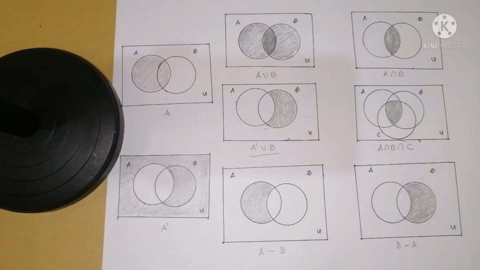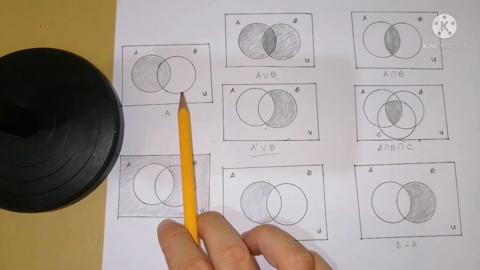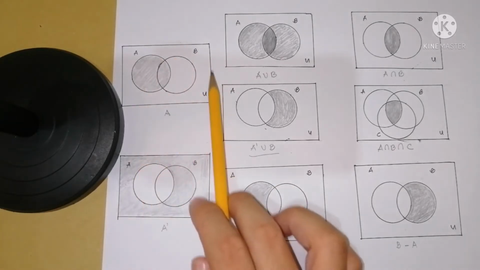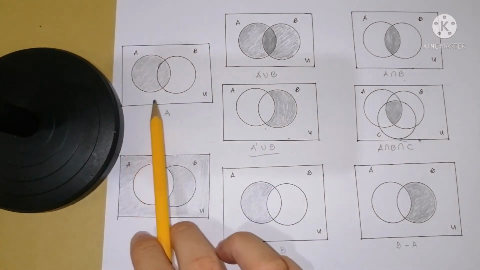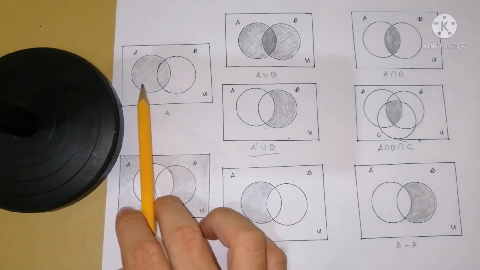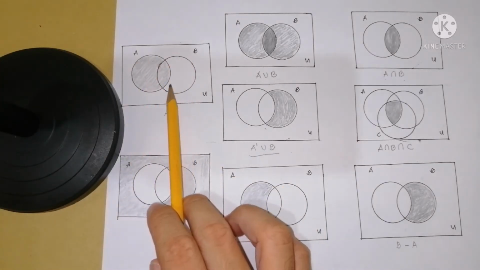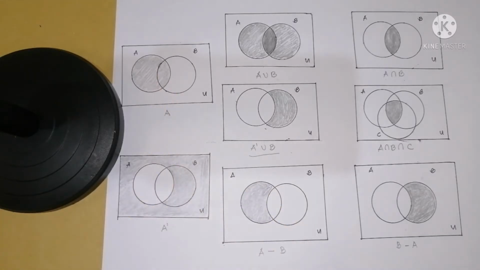What you are seeing here are the different examples of Venn diagrams of any set operations. So let us discuss these one by one para mas maintindihan ninyo. So let's have this first Venn diagram which shows the universal set U, which is the rectangle, and inside the rectangle are the sets A and B, which somehow overlap in an area wherein they do have the same elements.